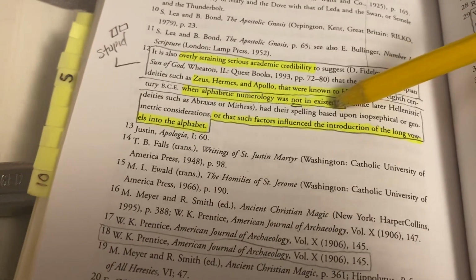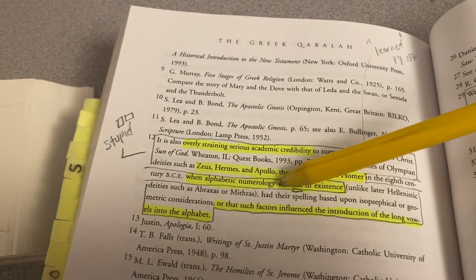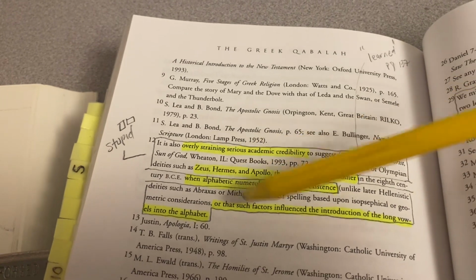So Barry thinks that alphabetic numerology was invented after Homer was using these names.